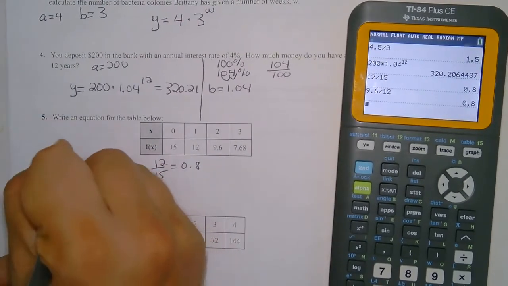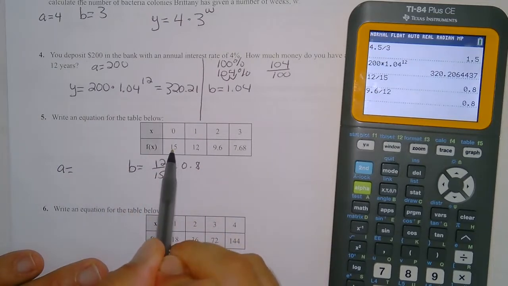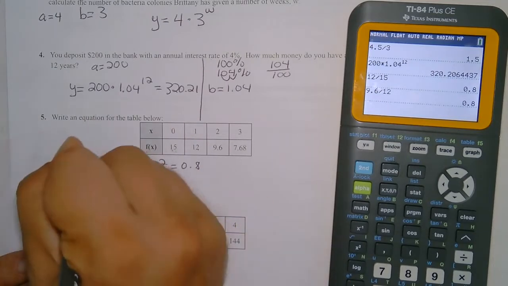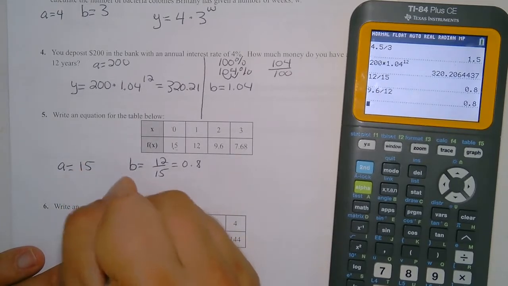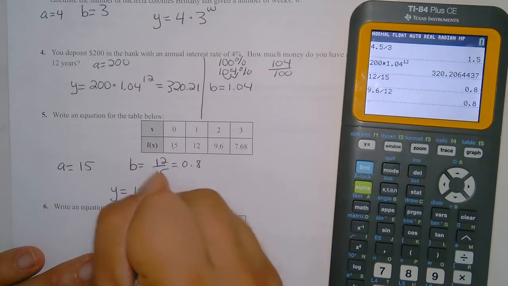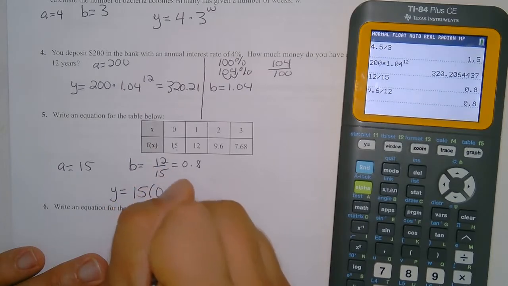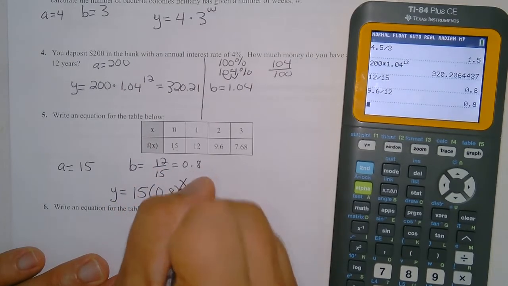And my initial value, a, is the value when x equals 0. We have 15. So my exponential function would become y equals 15 times 0.8 to the x power.